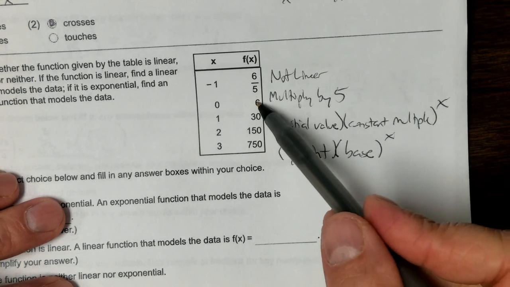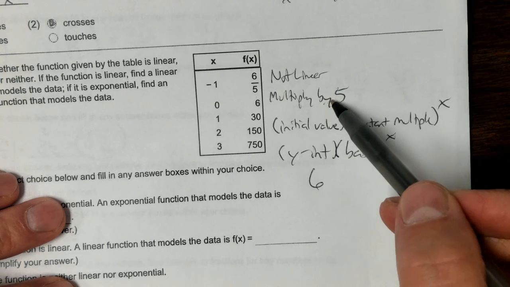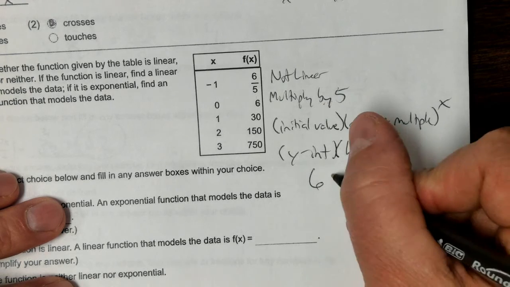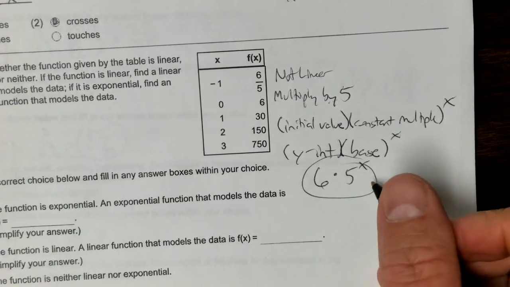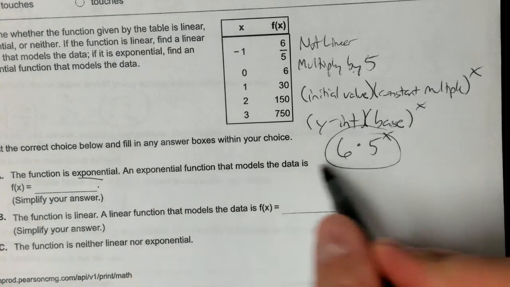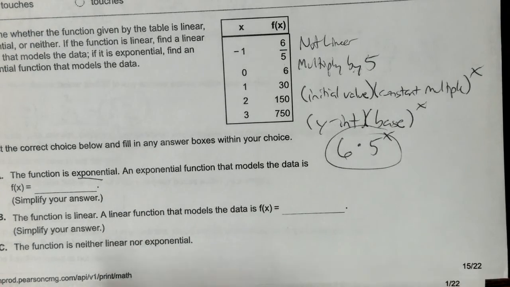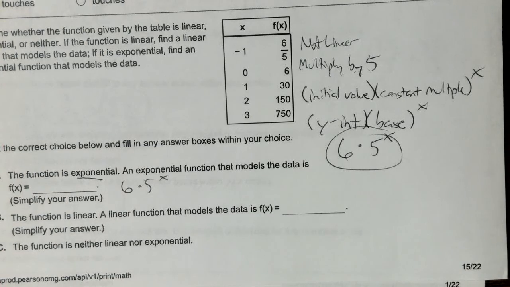The easier way to explain it is it's the y-intercept times the base to the x. So the y-intercept would be 6. Your base is going to be 5 because that's what you're multiplying by. So times 5 to the x. And that's going to be our equation. And make sure you do the one that's exponential if it's like this. So we get 6 times 5 to the x.